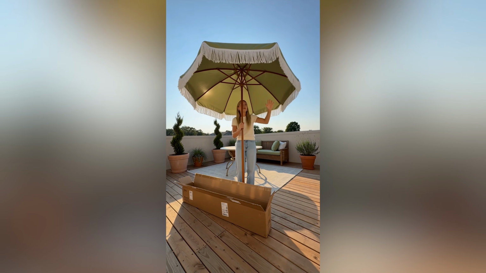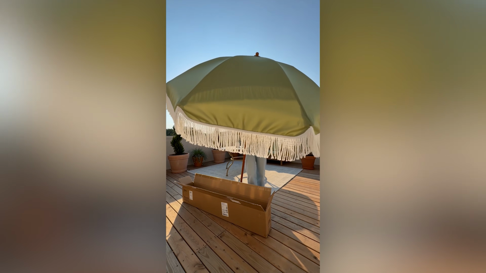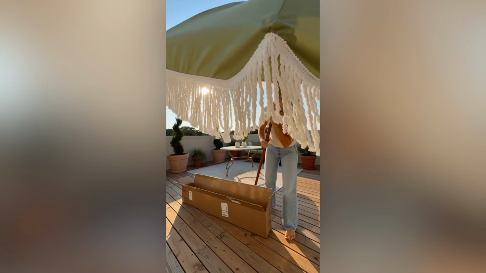Oh wow, the fabric is way nicer than I expected, and the fringe actually moves. I was not ready for how cute this is. And overall, this result looks really nice. The voice sounds the most natural, and so do the movements.